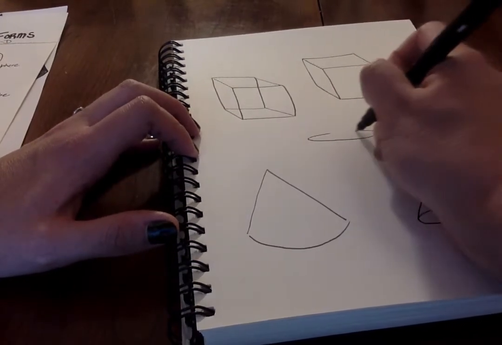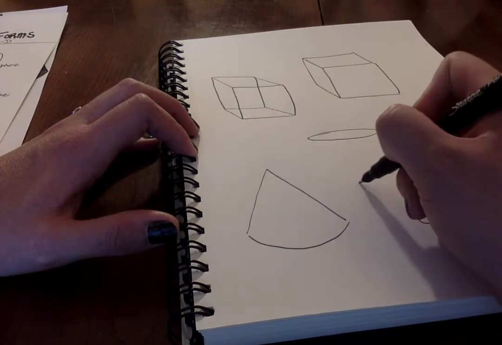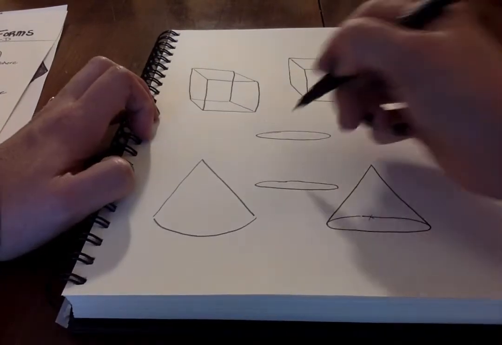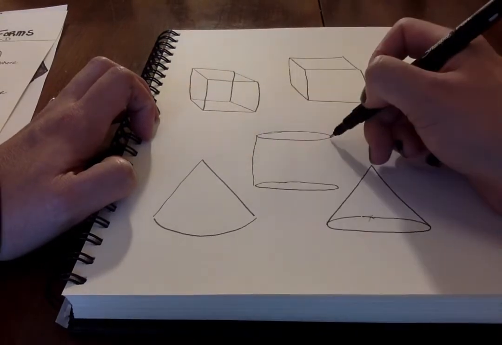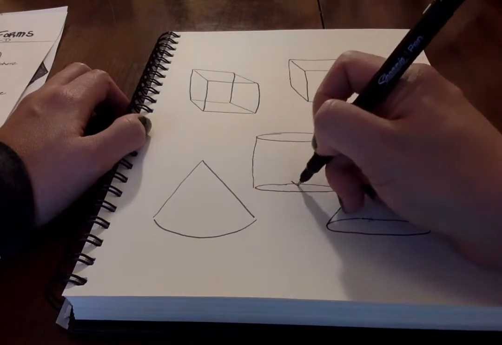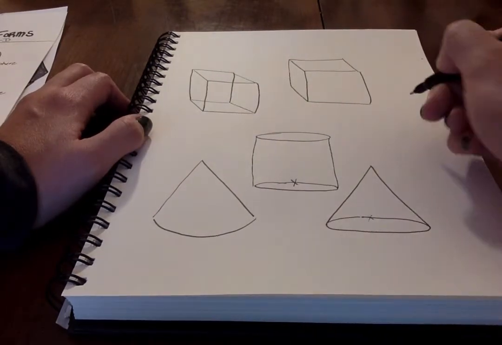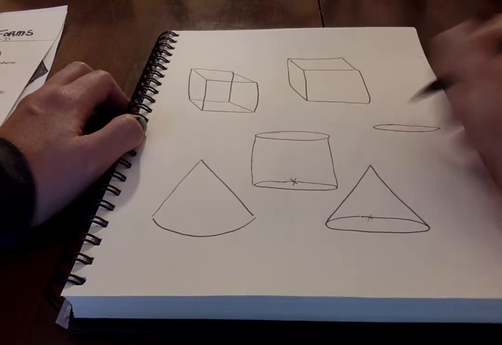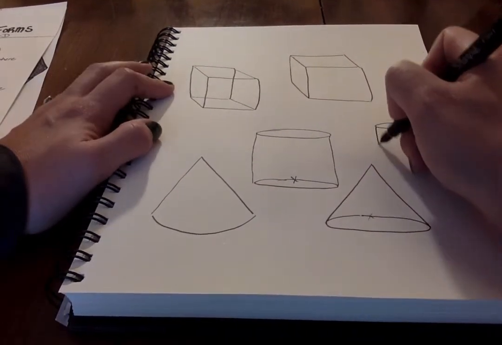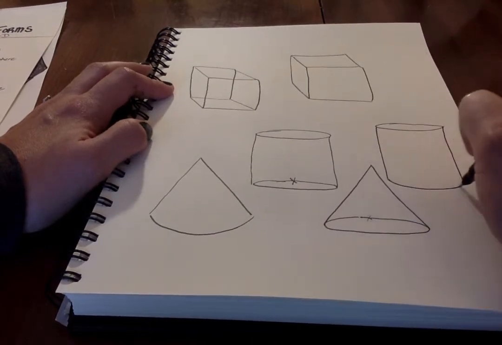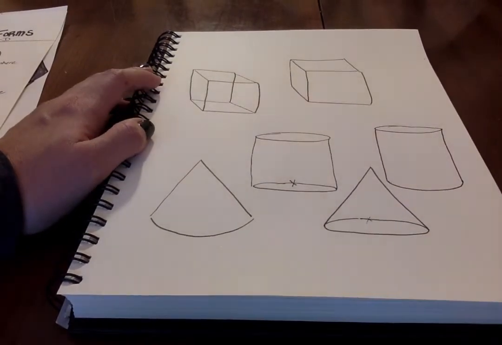A long oval on the top, long oval on the bottom, and then connect them. All right, we might not want to see this line though if we're just drawing a can. So on the top, I'm going to do an oval, go straight down, and then a rounded base just like I did on my cone.